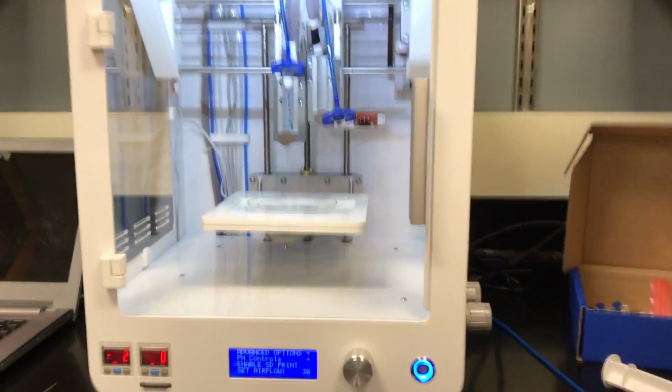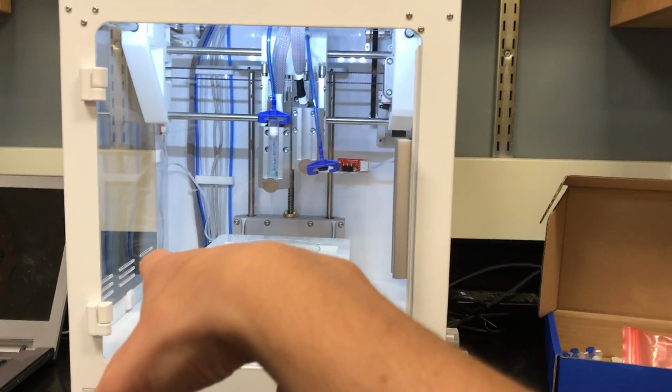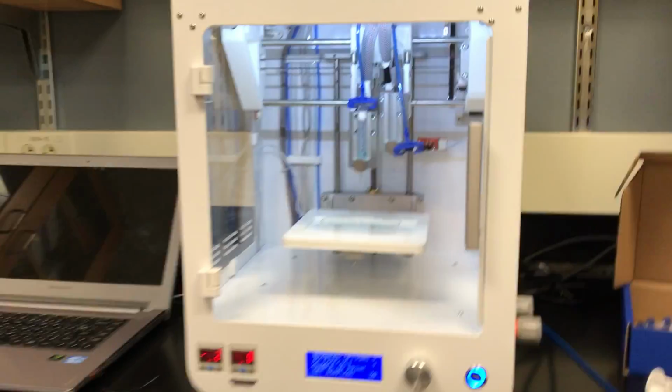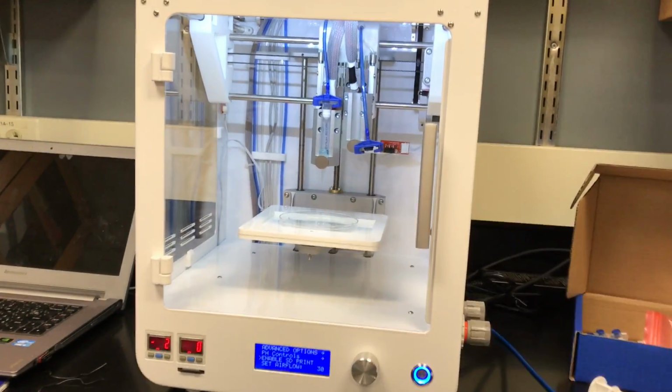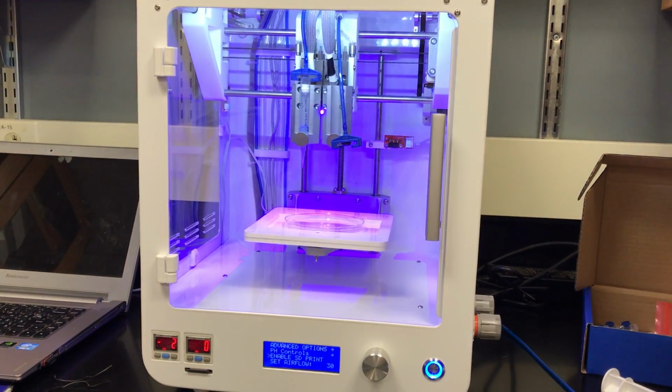So this printhead, it's actually printing. It comes back up when it's exposing the light, so it doesn't scratch it. Exactly. All right, cool. So you will see that now it's up.